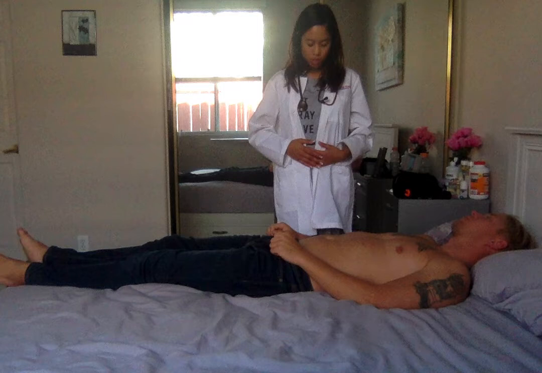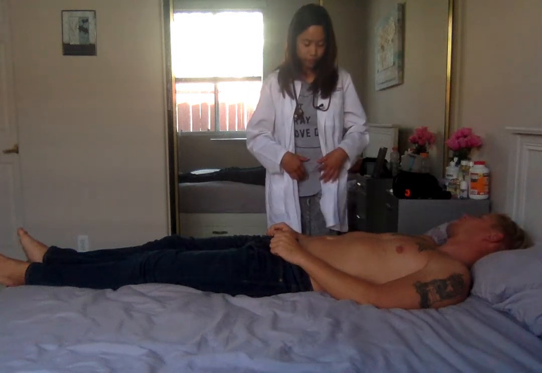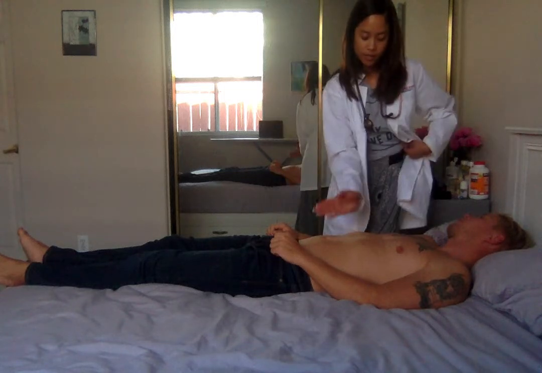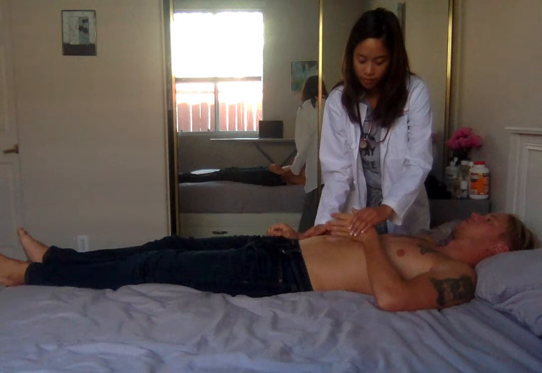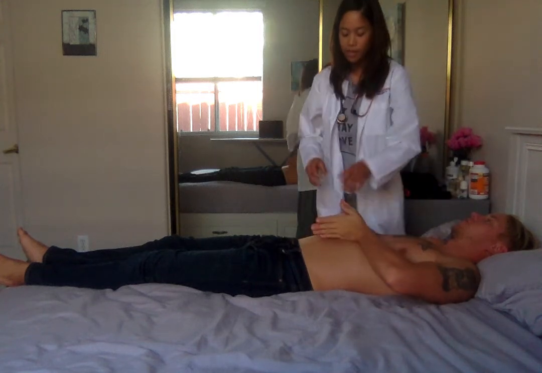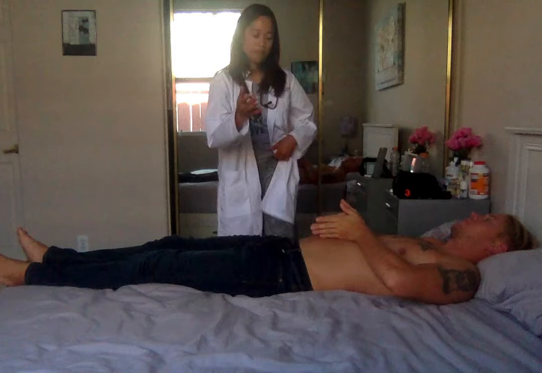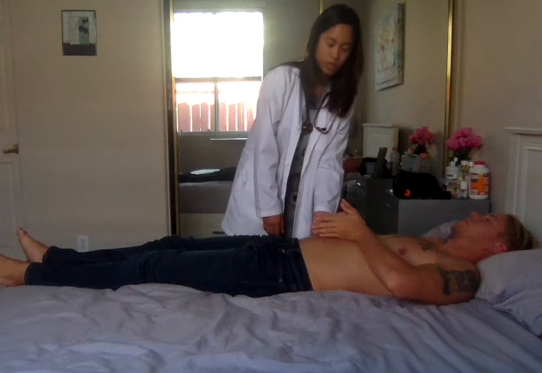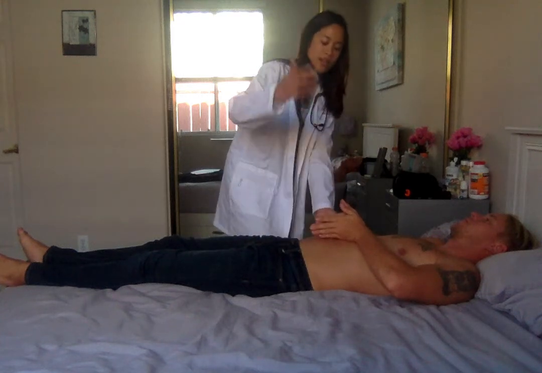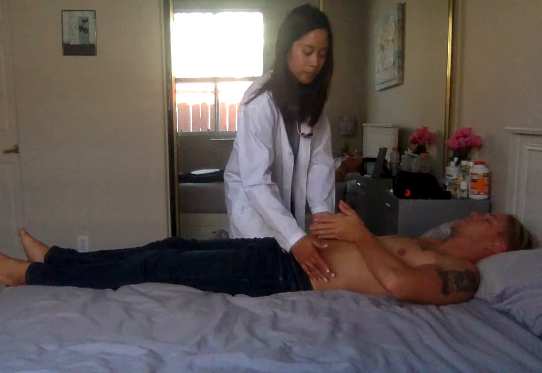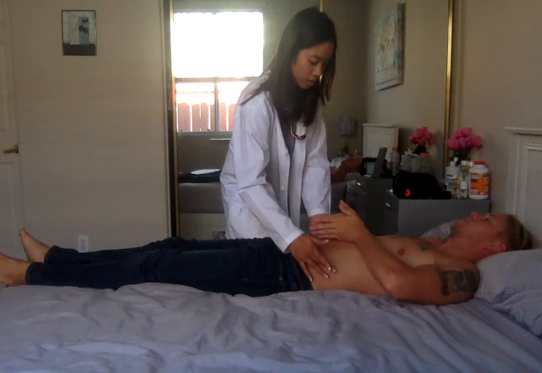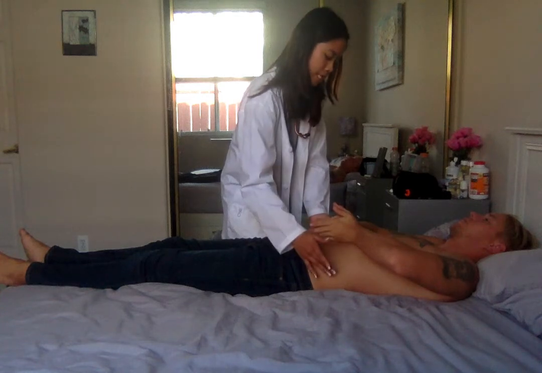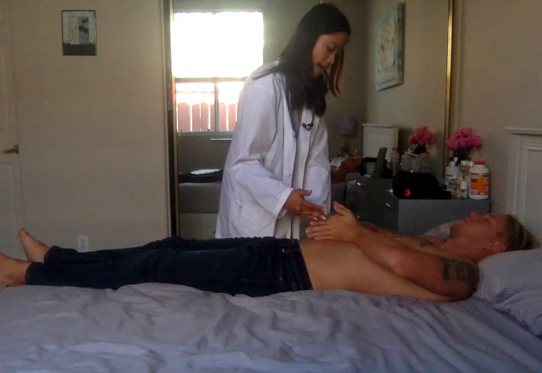The first one is called the fluid wave test. For the fluid wave test, I'll be asking the patient to please put your hands, the palmar aspect, above the midline. Yes, both hands like this. Okay, and then I'm going to take my hand and place it right at the lateral aspect of the abdomen, with my fingertips right there. And with my other hand, I'm going to be sharply tapping or flicking onto the abdomen. Okay, you can press down, yeah.